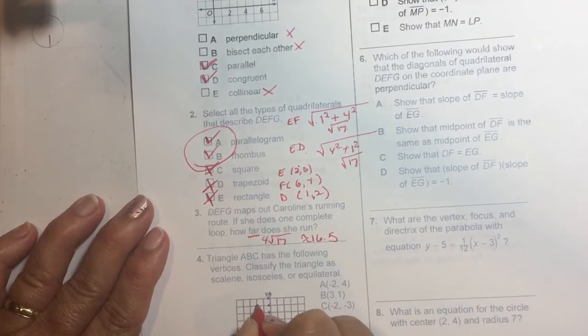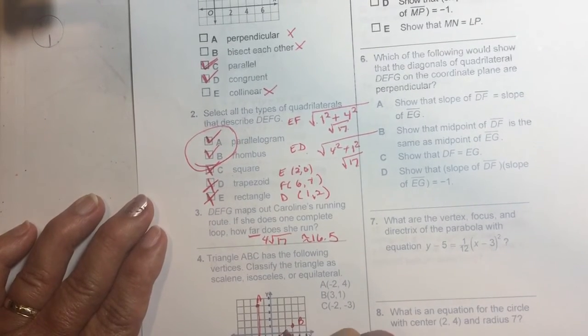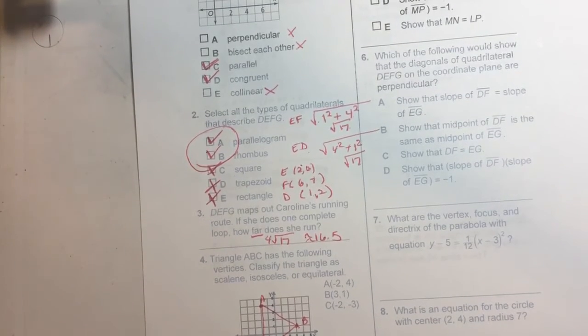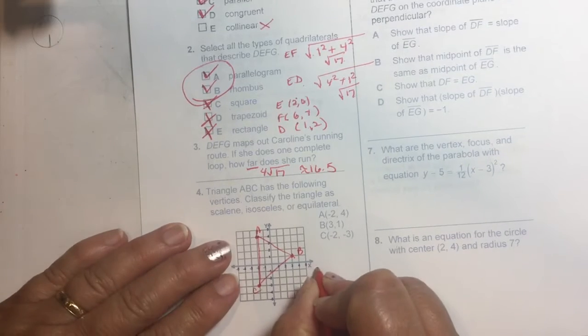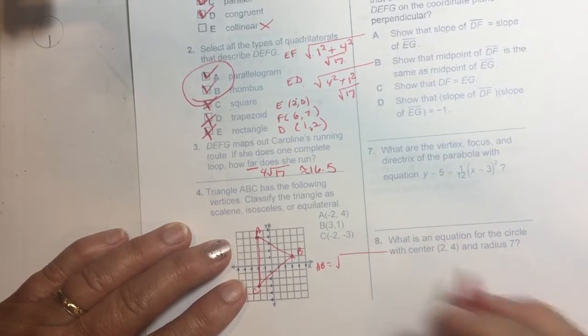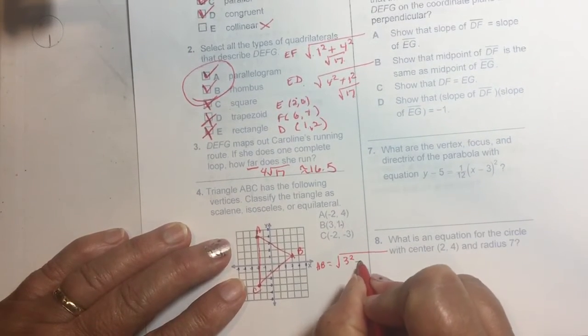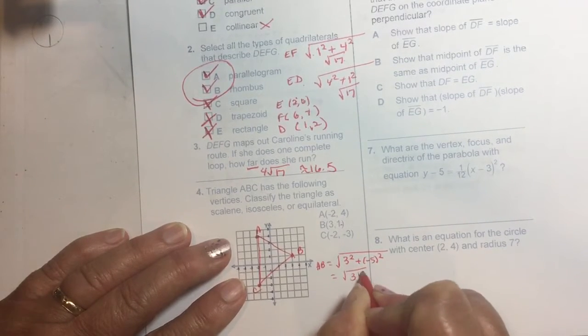Number 4, we have a triangle of -2, 4, 3, 1, and -2, -3. And I need to determine if it's scalene, isosceles, or equilateral. Man, my guess is it's probably going to be isosceles, but I don't know. So I need to do the distance formula 3 times to find the length of all 3 sides. So let's do AB first. Let's see, 4 minus 1 is 3 squared. -2 minus 3 would be -5 squared. 25 and 9 is radical 34.